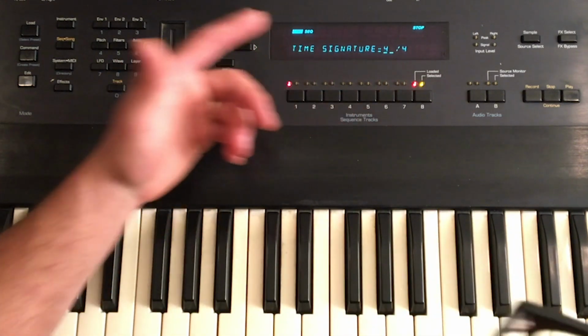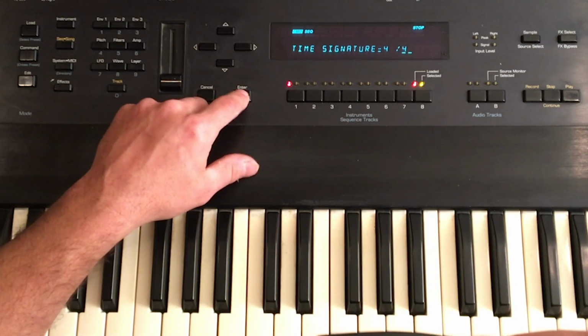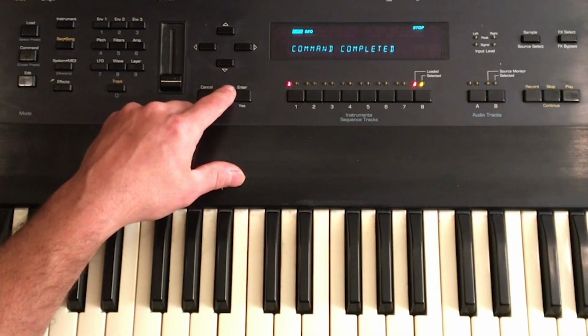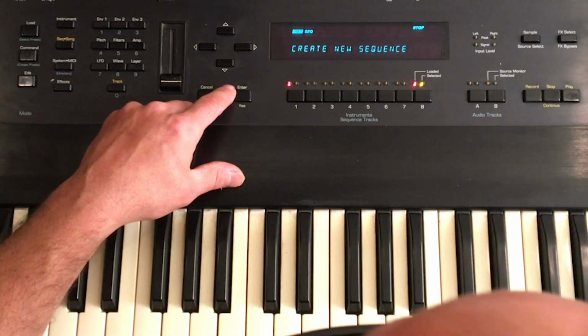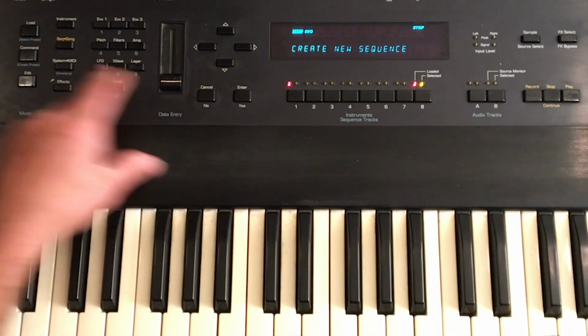So time signature 4/4, yes please, 4/4. That means you get 4 beats to the bar. It's 90% of the music you hear in this part of the world. So there it is. It's created.